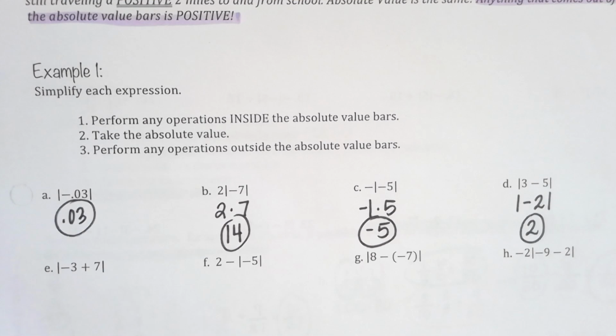I'm going to pause. Is there any questions here? Do you see where the answers are coming from? If you're unsure, make sure you ask me. It's okay to ask. Yes, ma'am.